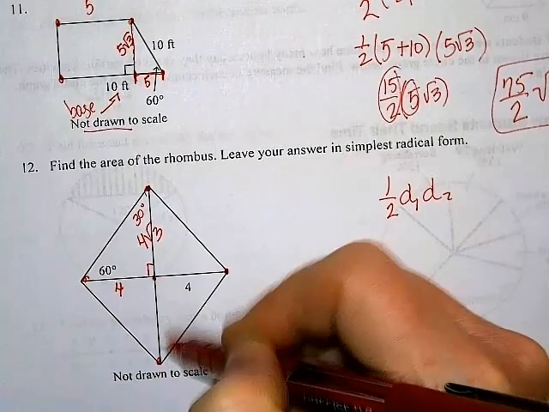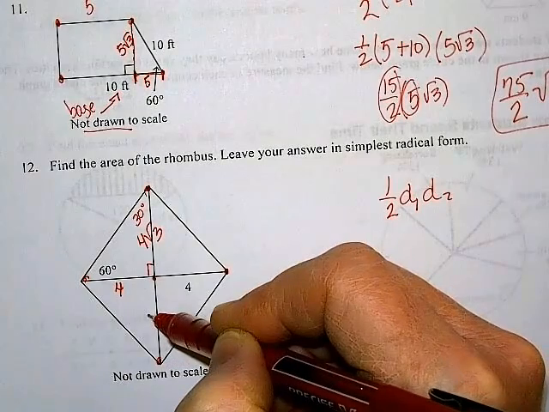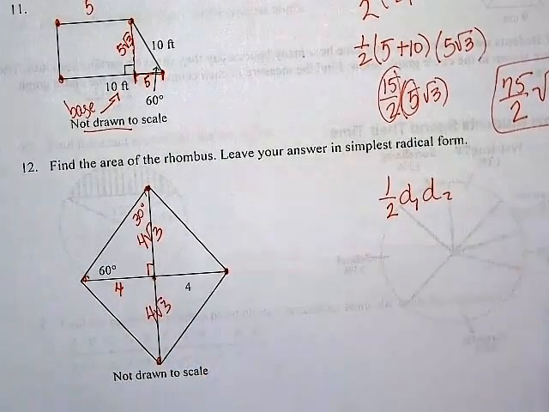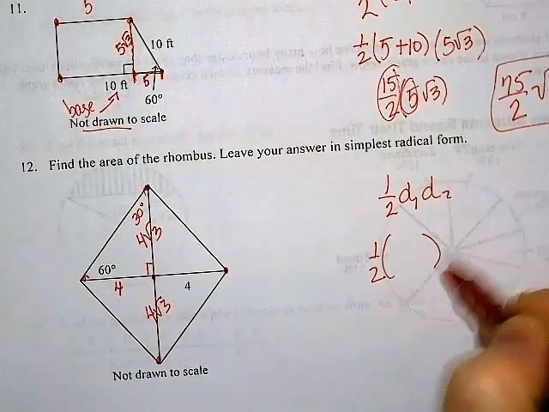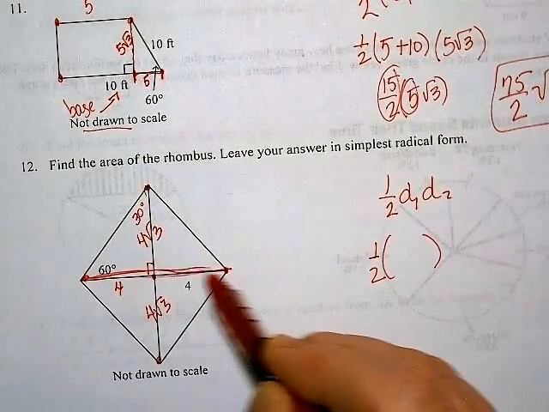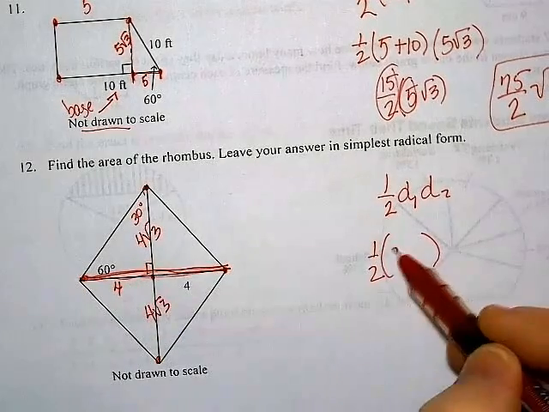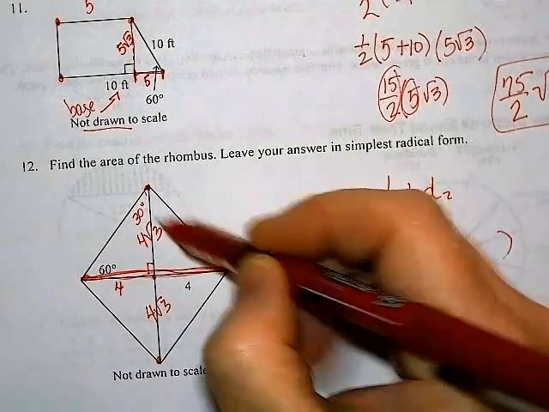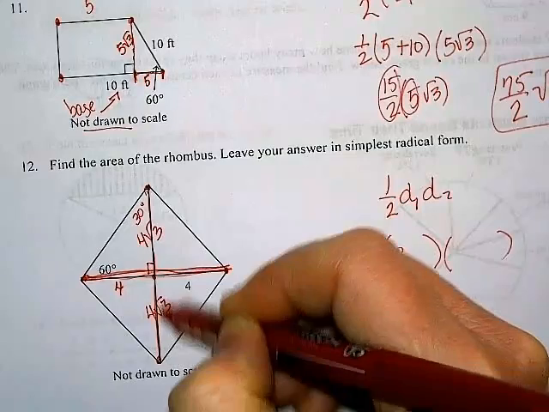So what's this length here? 4 square roots of 3. So 1/2 of diagonal 1. Diagonal 1 runs all the way across here. How long is that? 8. Times diagonal 2, which runs this direction.